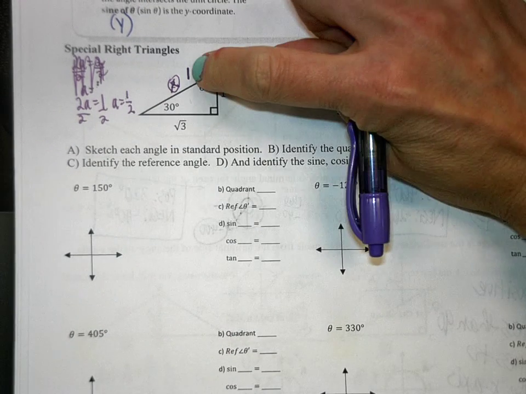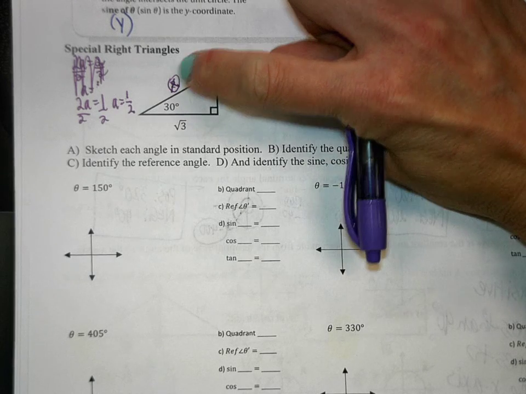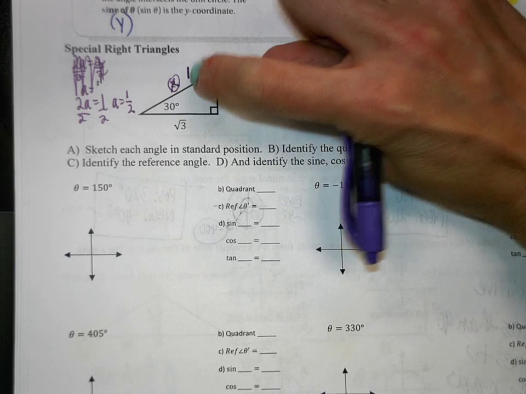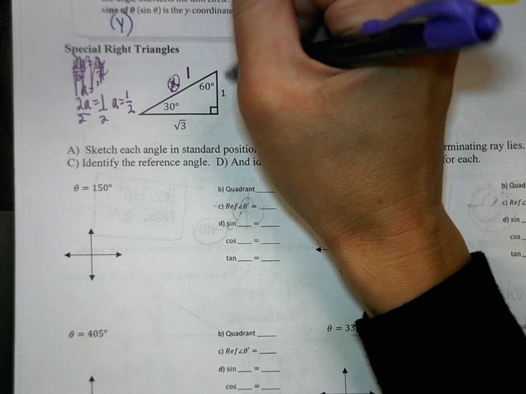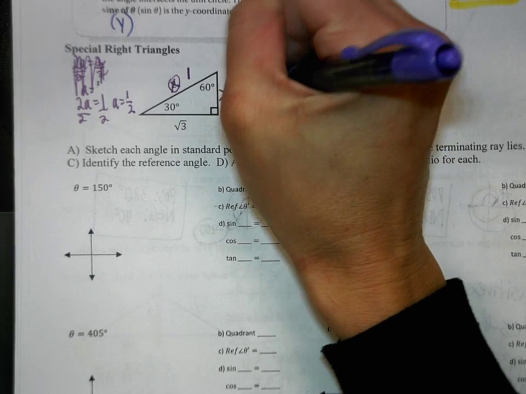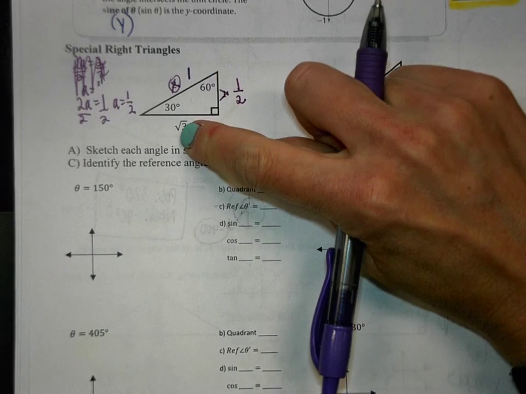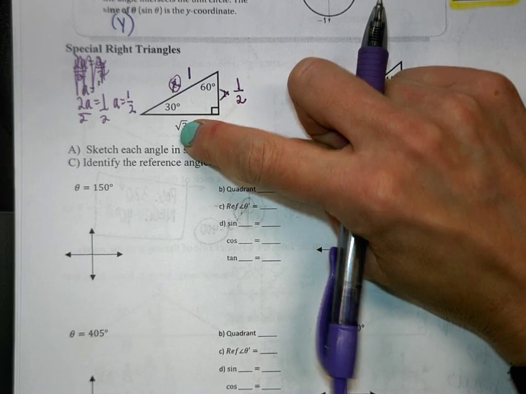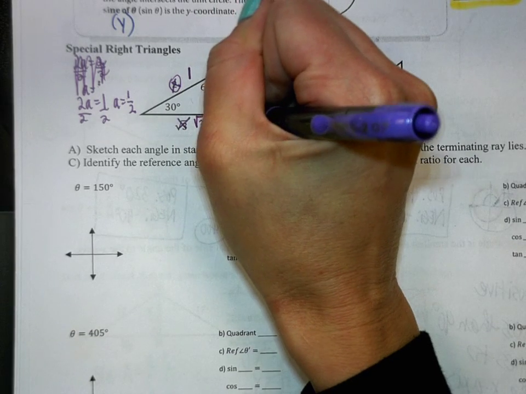So we want this side, which represents 2a, to equal 1. Are we okay with this? So this side across from the 30, this is normally a. Instead of it being 1, we're going to make that 1/2. And this side is normally a root 3, which means we're going to make this 1/2 root 3, which we're going to write as root 3 over 2.